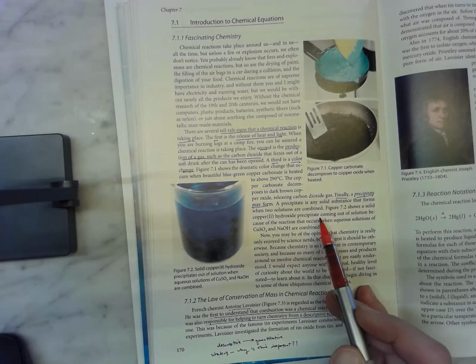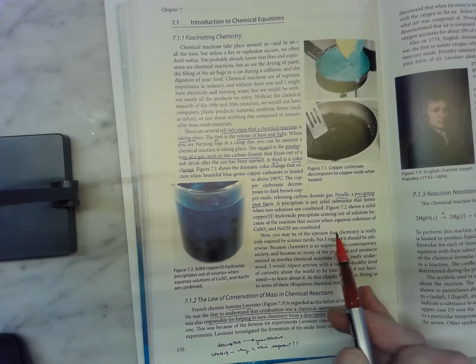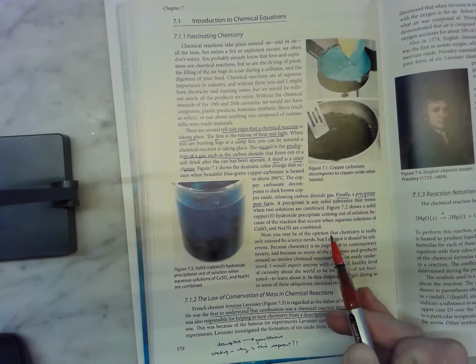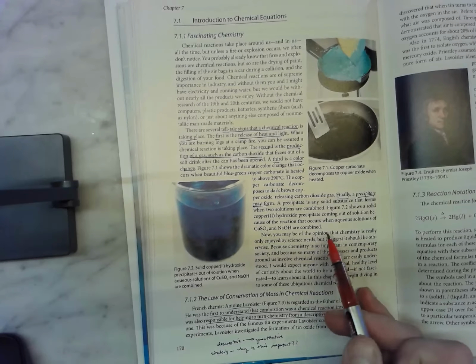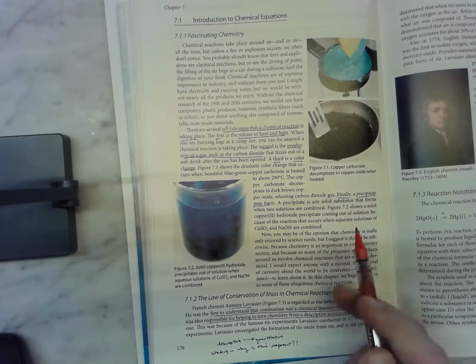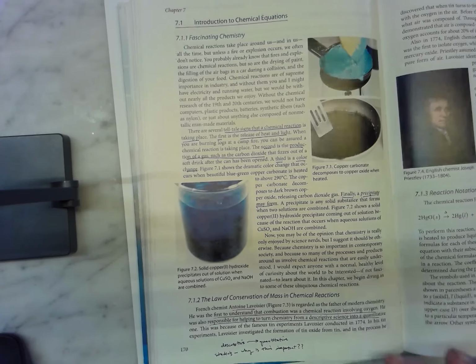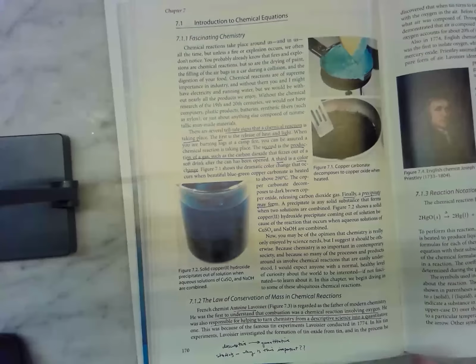For something to become solid and come out of solution, that means it's not soluble. Something that was soluble a second ago and now is not means that there's probably a new substance formed there. Okay? All right. Moving on pretty quickly here.